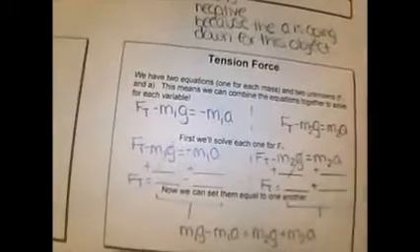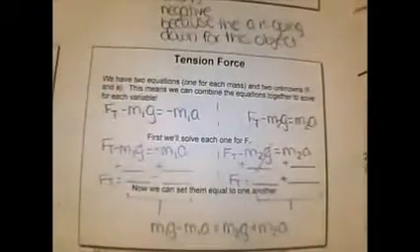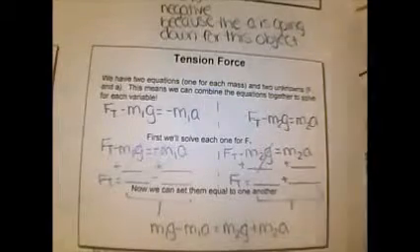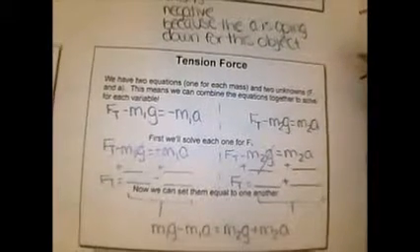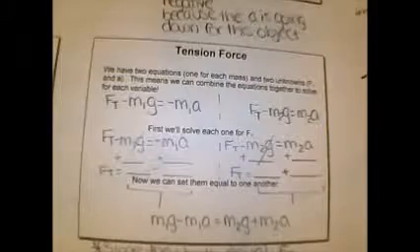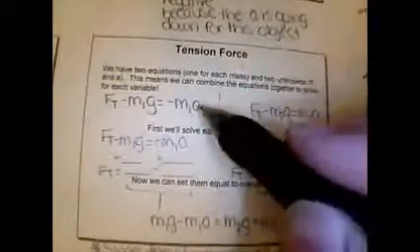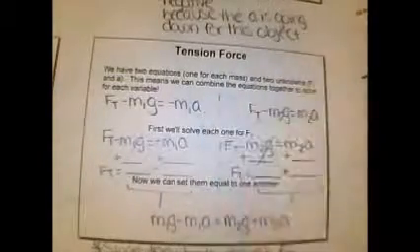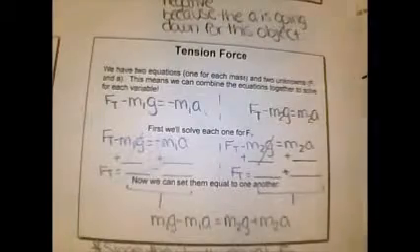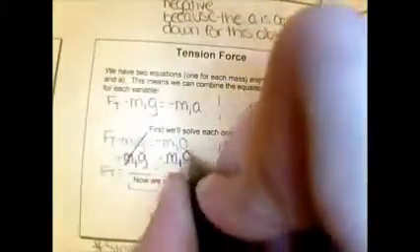So since each of them has an ft, and the ft's are the same, both of the tension forces, we can get force of tension by itself in each one to make them equal to each other. This is the equation we got for ft of the first object, and this is the second object. To get ft by itself here, we would add m1g to cancel it out, and we would add it on this side too.